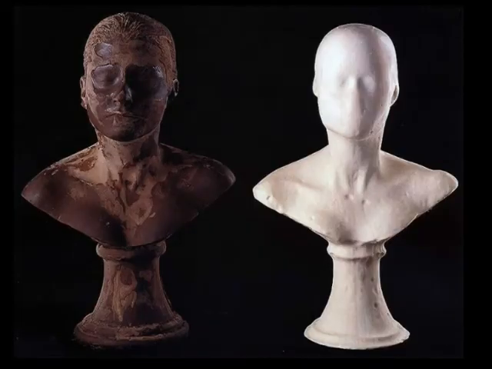Antony made 2 separate casts from the mold, one in chocolate and the other in soap. She then spent a number of sessions with each object, licking the surface of the chocolate and washing the surface of the soap. In the end, the features of each began to disintegrate, breaking down the likeness of the artist.